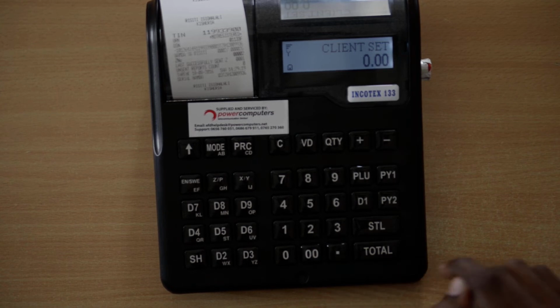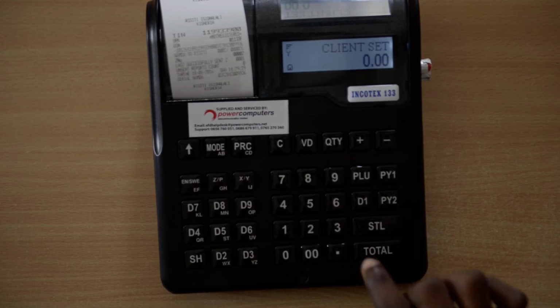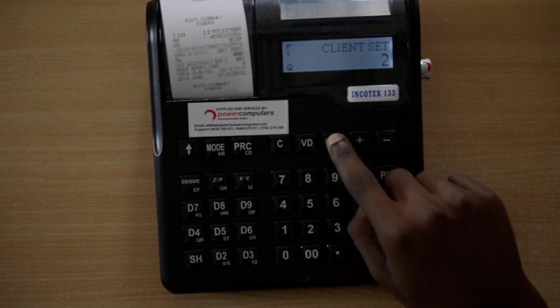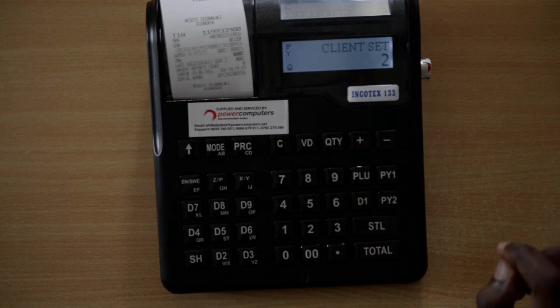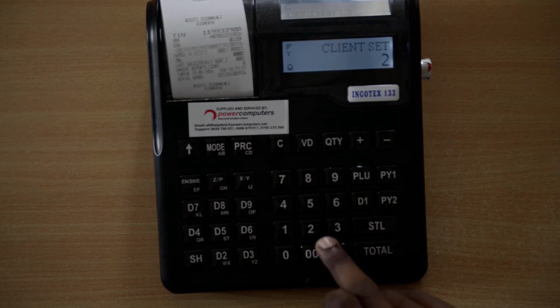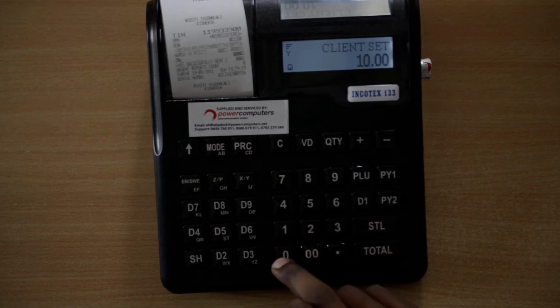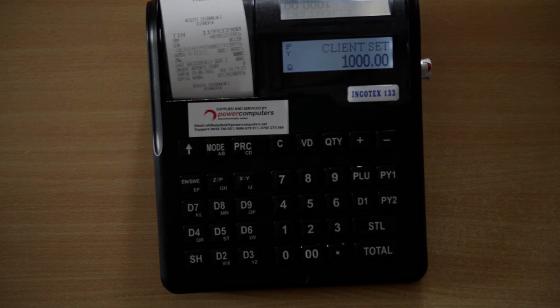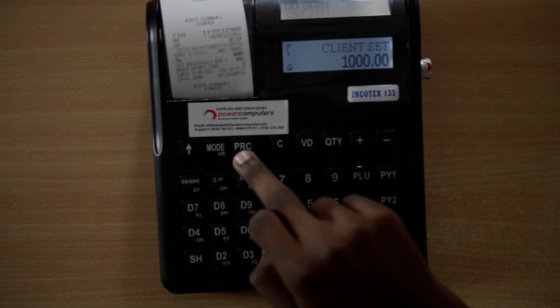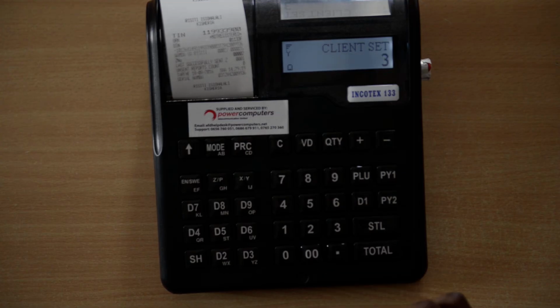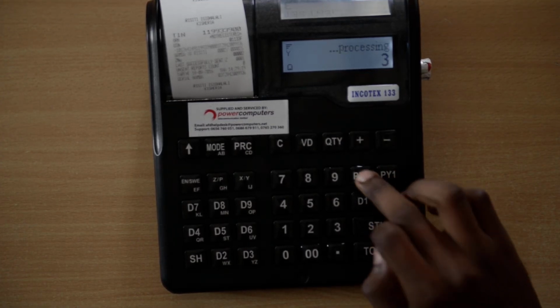I press dot. I write my quantities. Let me say I sold 2 quantities. The next step, I press button QTY. The next step, I write the selling amount directly. Let me say 1,000. The next step, I press button PRC. The next step, I press the item code number. Let's say code number 3. The next step, I press button PLU.